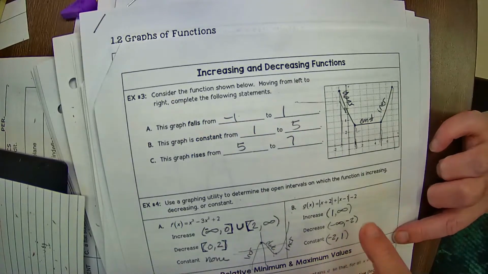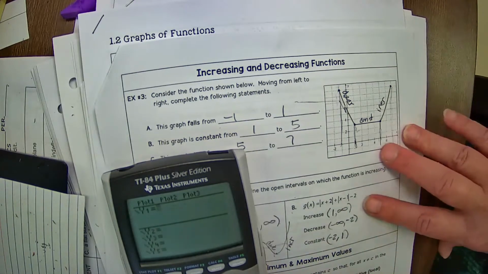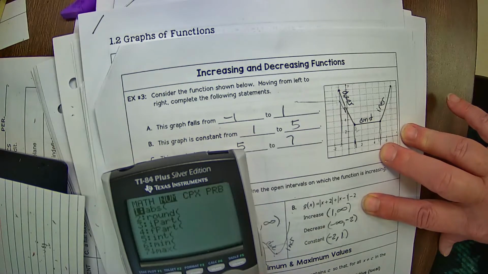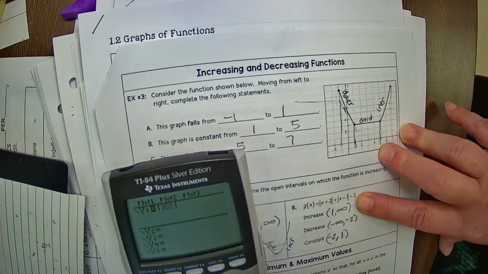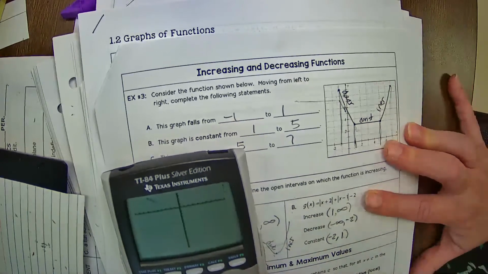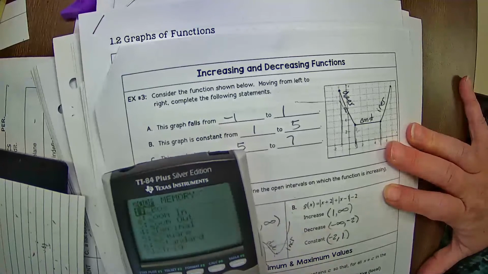All right, this one. Absolute value of x plus 2, plus absolute value of x minus 1, minus 2. Graph. Okay, on this one, let me readjust my window, zoom 6.